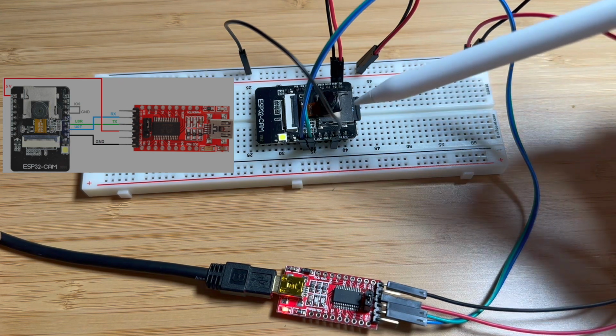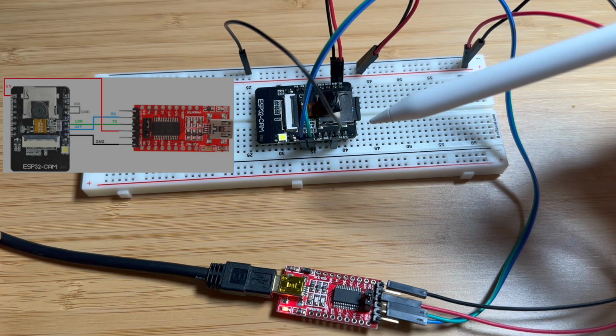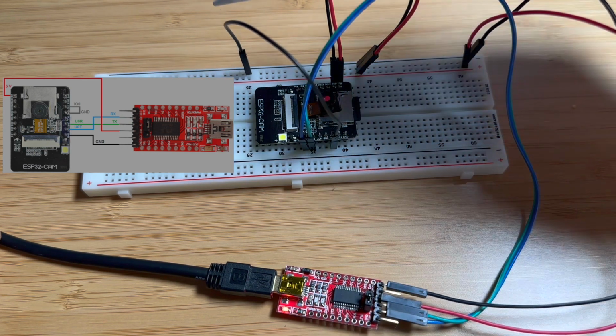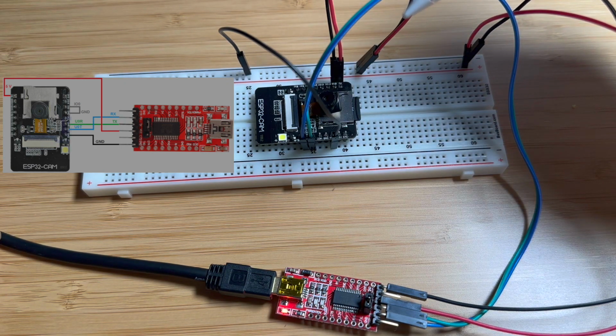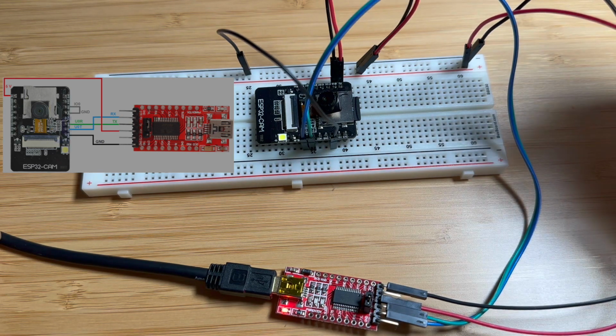Now pay close attention to this crucial step, as many individuals tend to overlook it, leading to difficulties in programming the board and other errors. We must connect the GPIO 0 pin on the ESP32 CAM board to the ground pin. This pin should only be grounded during programming. After programming, this jumper must be removed, as failure to do so will render the board non-functional.